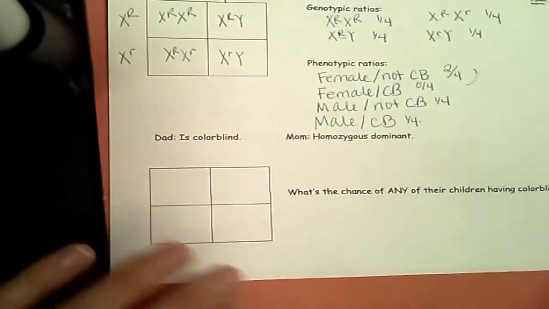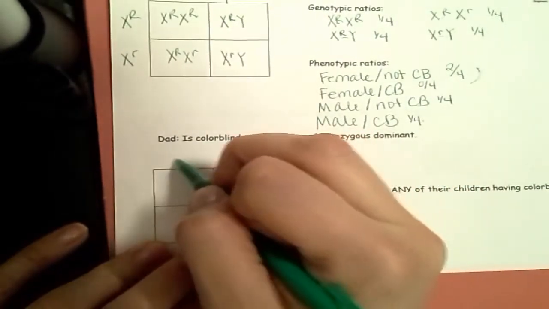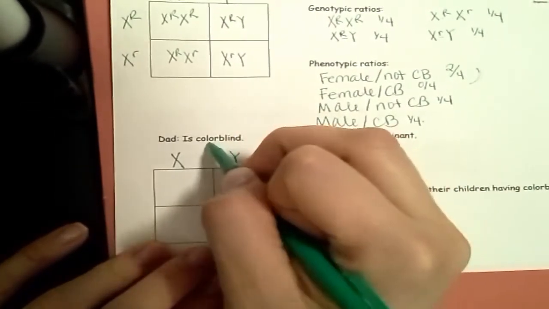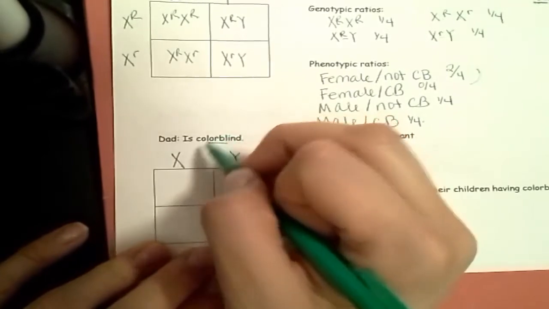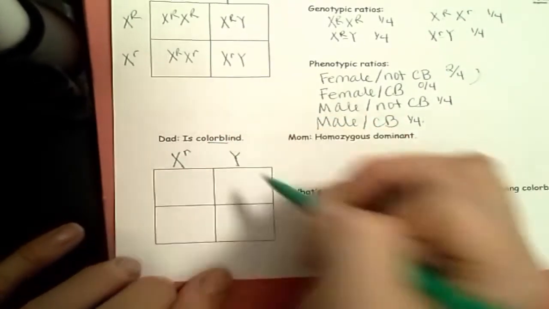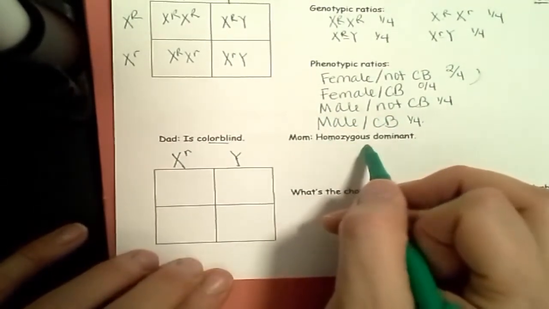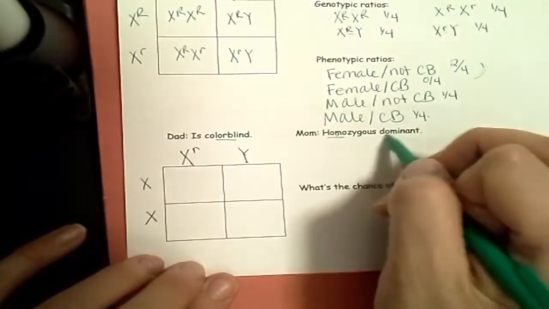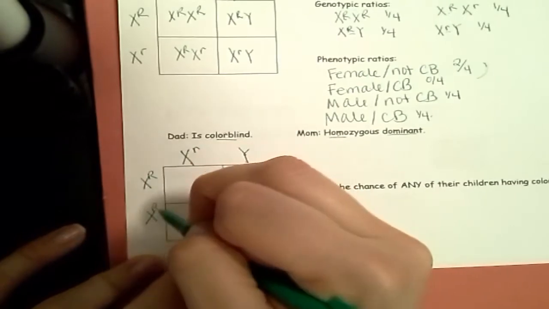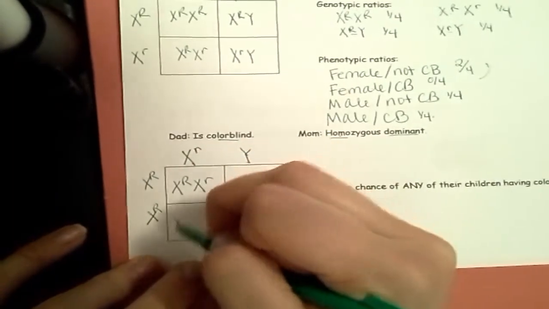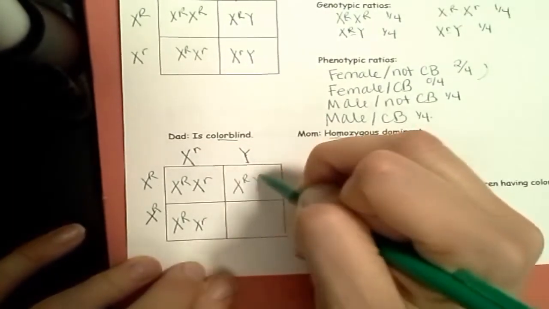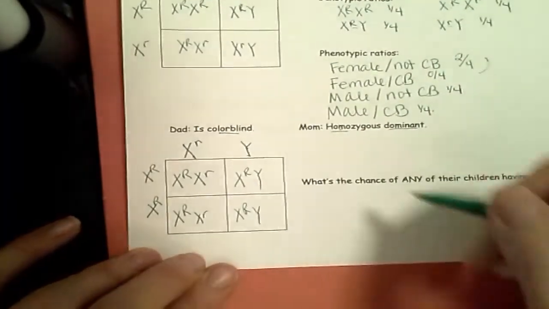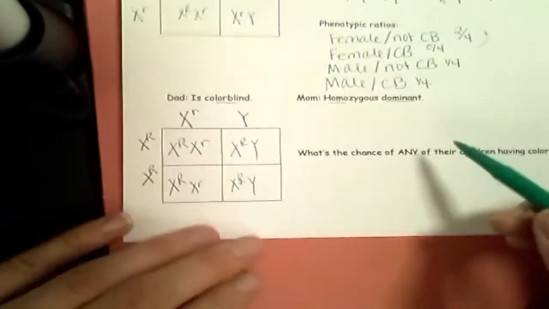Last one. Dad is colorblind. Dad, X, Y. If he's colorblind, that's a recessive allele. Little r, he doesn't have a second chance. Mom, homozygous dominant. She's female, 2 X's. 2 of the same big letters. Big R, big R. Genotypes, phenotypes, I'm not asking it on this one.